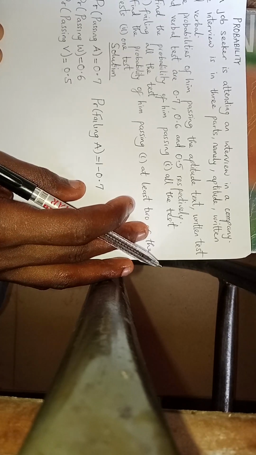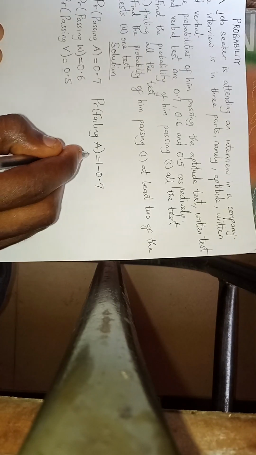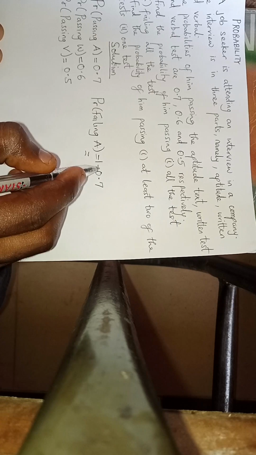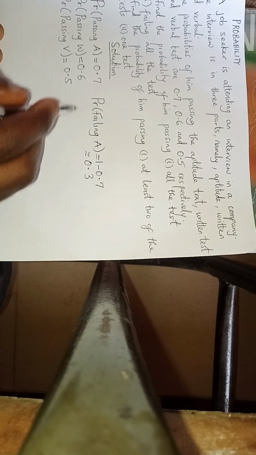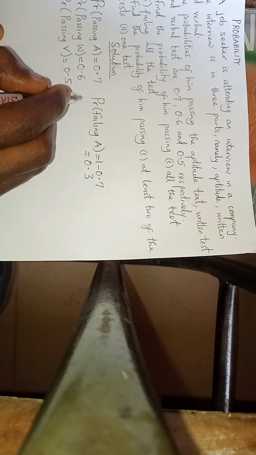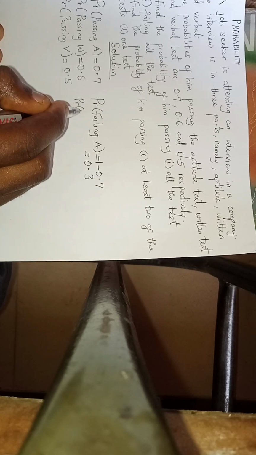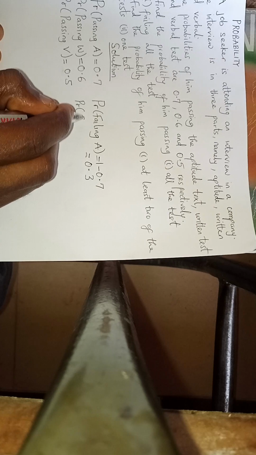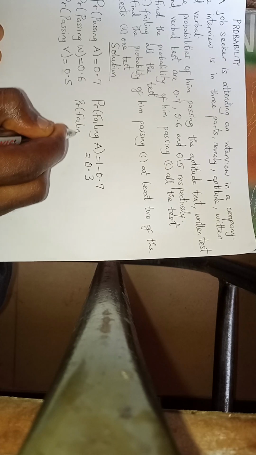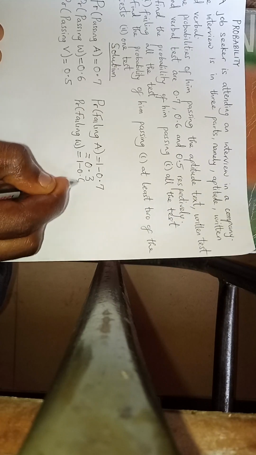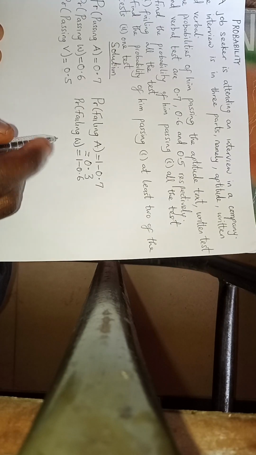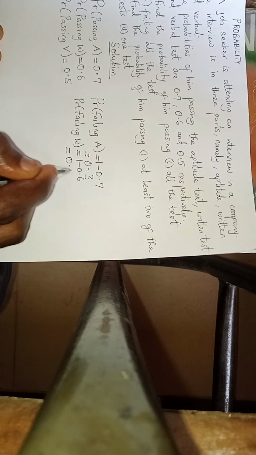So probability of him failing A is equal to 1 minus 0.7, and that will give 0.3. All right, so you do the same for the written test. Probability of him failing W equal to 1 minus 0.6, and that gives 0.4.